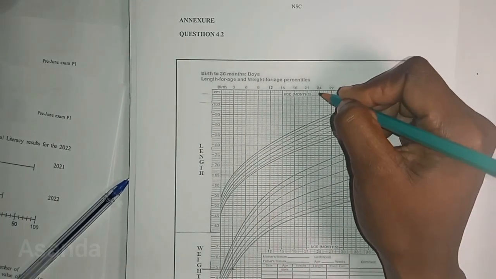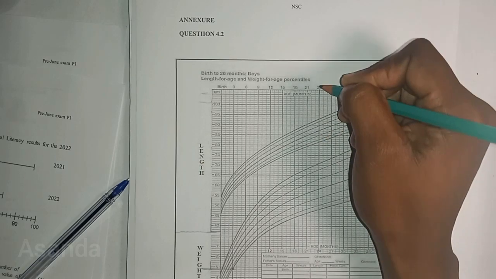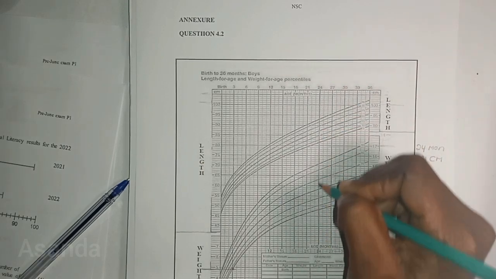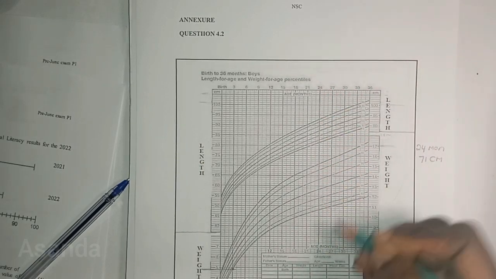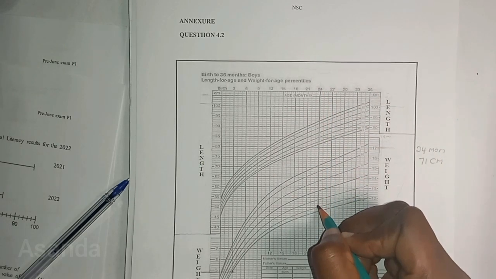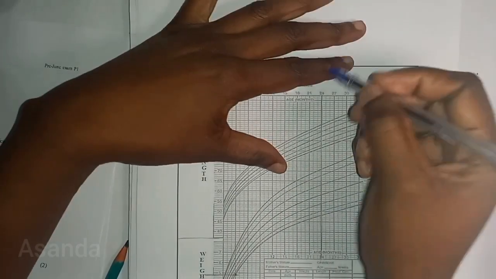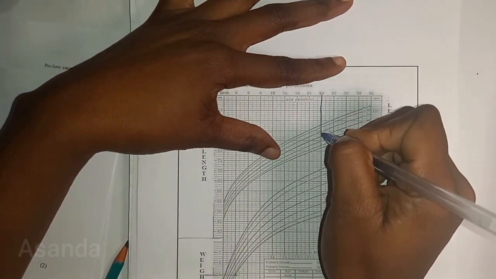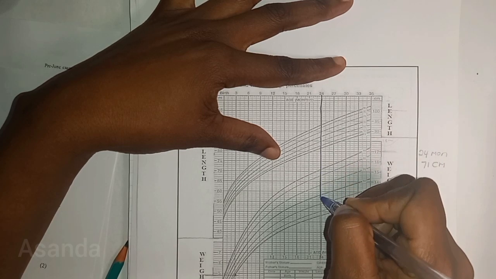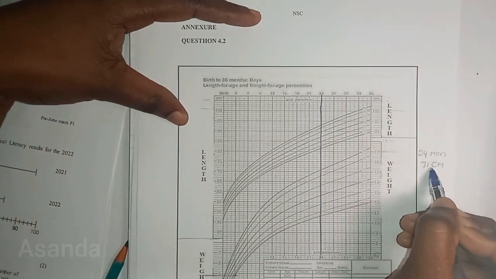Okay, so 24 months is this line here. This line is going to give me 24 months, 2-year-old boy. So I'm just going to highlight the line so that I know which line I'm reading. There we go, now that I'm sure that's the line. In fact, I'm going to do this line with a pen here, 24 months. Yeah, that's what we're given. And then we're given 71 centimeters.